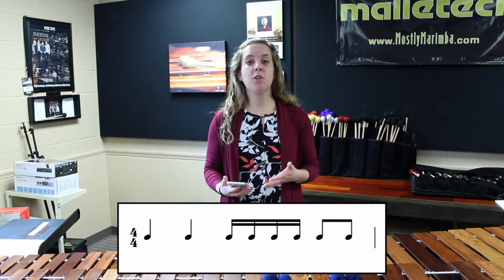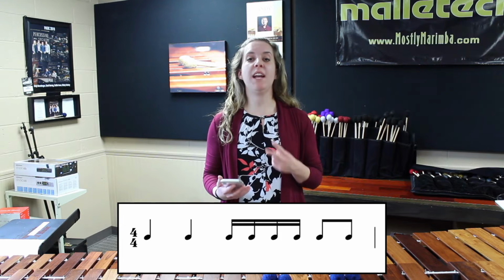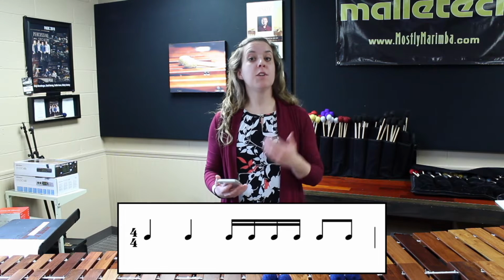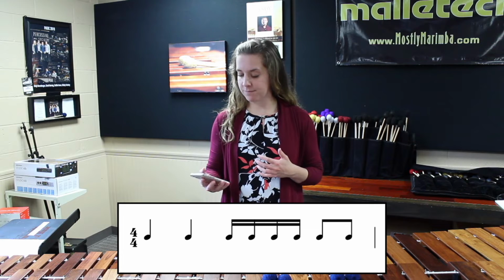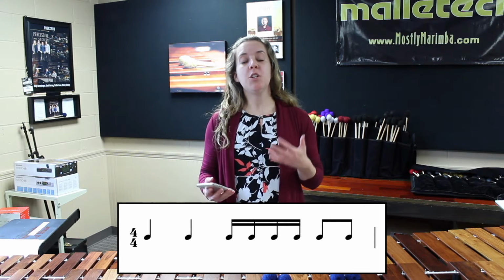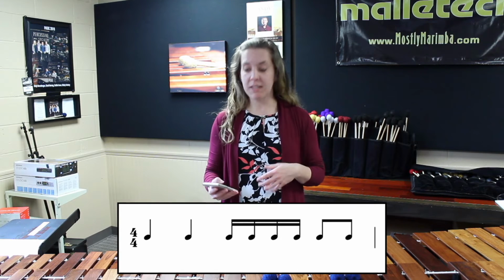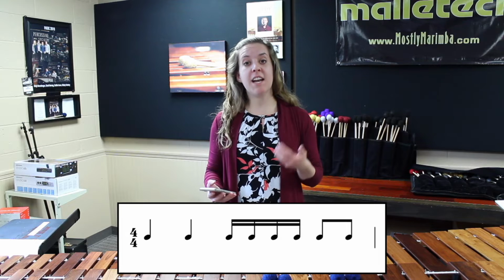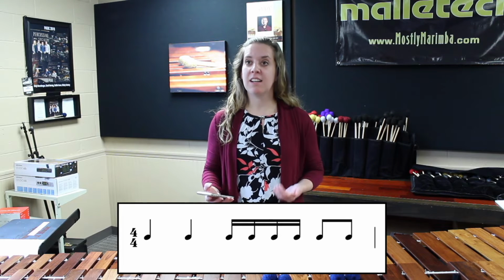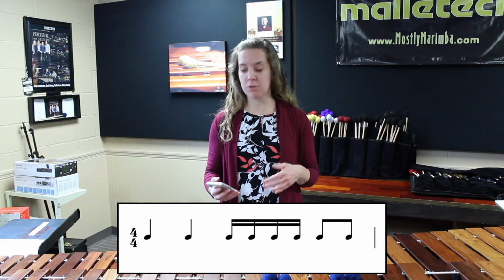So let's say we have a musical excerpt that has 2 quarter notes, 4 16th notes, and 2 eighth notes in 4/4. Let's first turn on our metronome to 50. I would encourage my students to find the smallest subdivision and count that aloud or think it before playing. In this case, we're going to count 16th notes. 1 e and a, 2 e and a, 3 e and a, 4 e and a. So now I have that internal pulse of the 16th notes going.